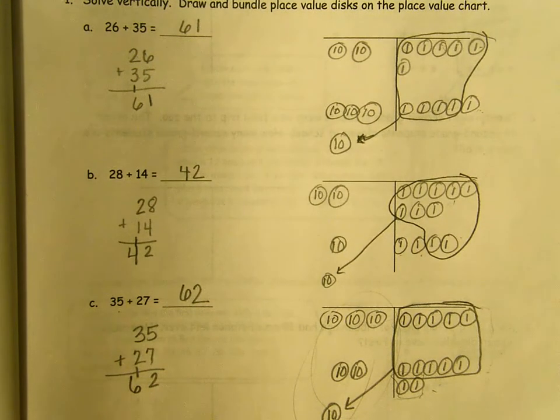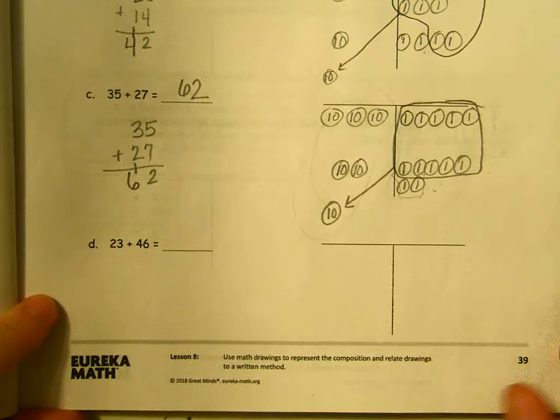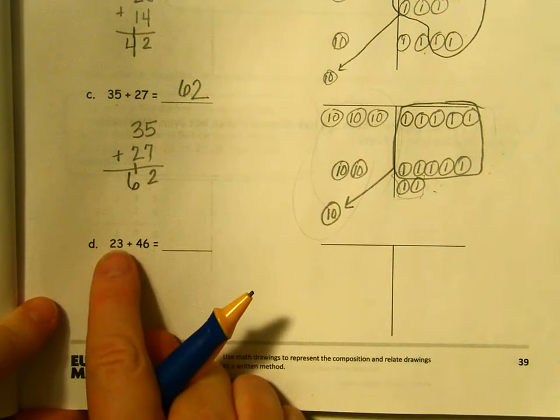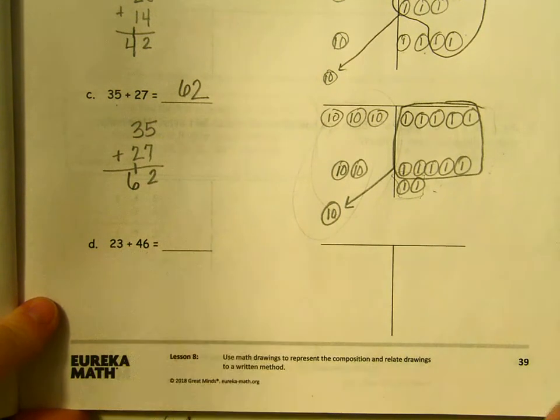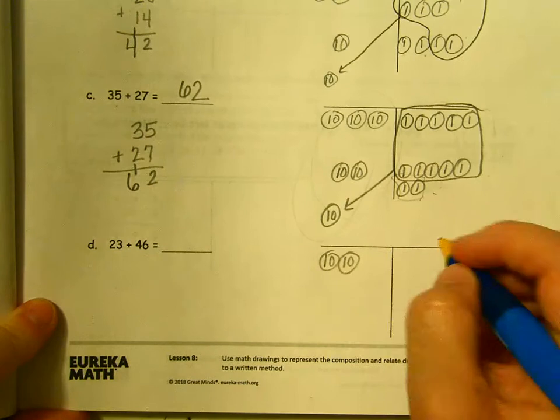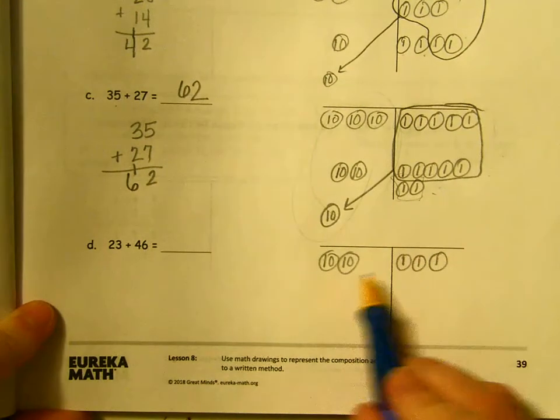Last one, 23 plus 46. My first number, 2 tens, 3. 1, 2, 3, 23.